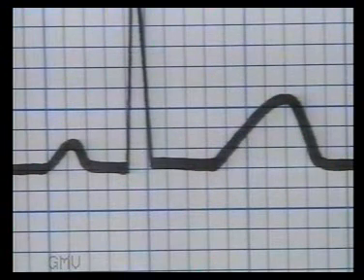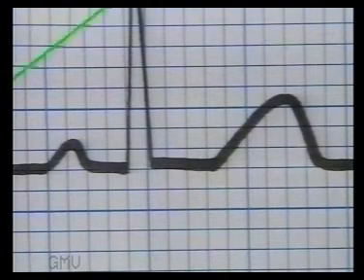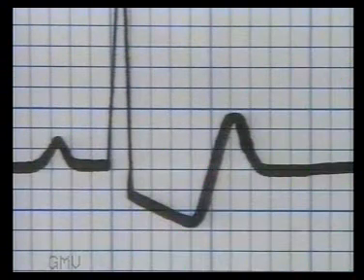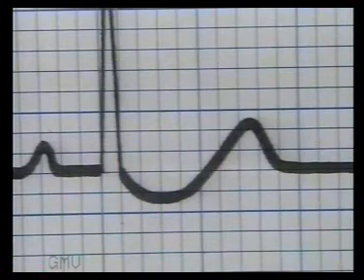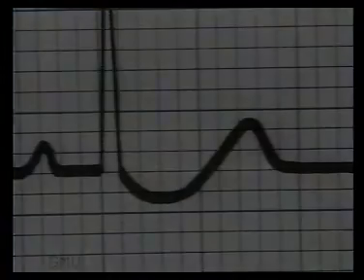This is called horizontality of ST segment, where the ST segment remains absolutely horizontal and isoelectric and makes a sharp angle with the T wave. This is an early manifestation of ischemia. This is a downward sloping ST segment which indicates severe ischemia, but it is also seen in digitalis toxicity. This is a sagging concave upwards ST segment, also suggestive of ischemia.